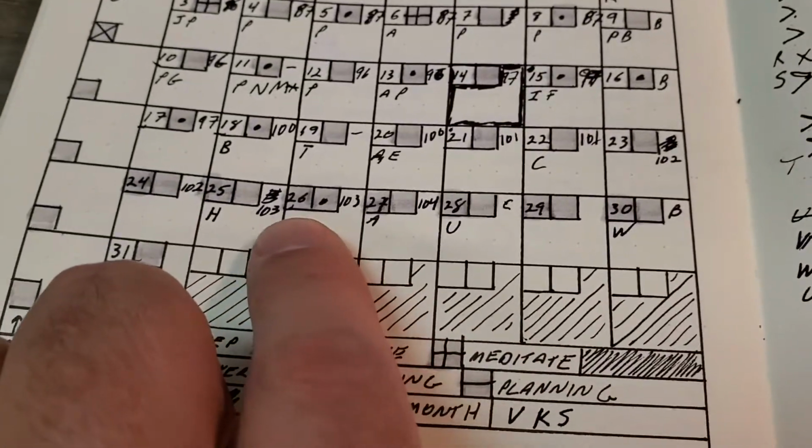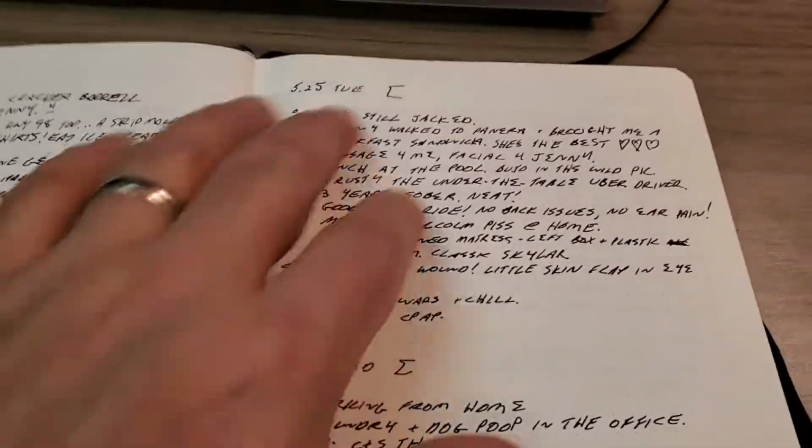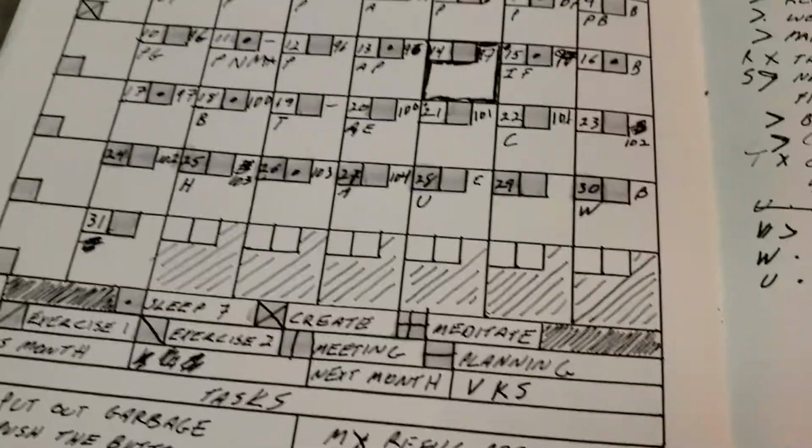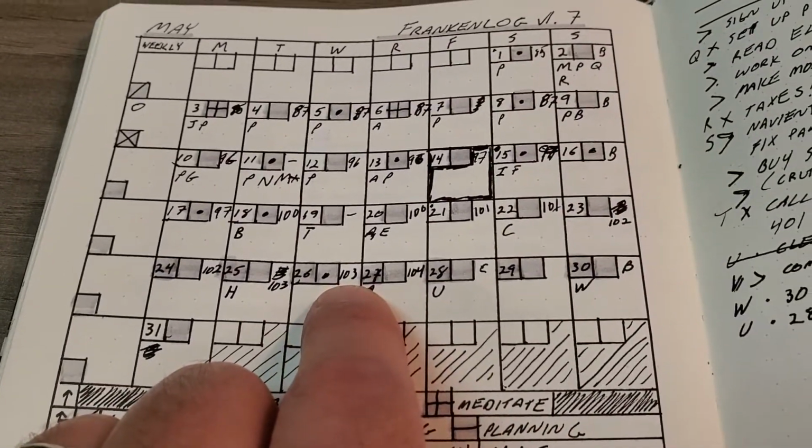Do you guys know what I mean by that? What I mean is, if you look here on the 26th, page 103, if you go to page 103, then that's where the daily log was for that date. So that is one change, I'm sort of formalizing that.